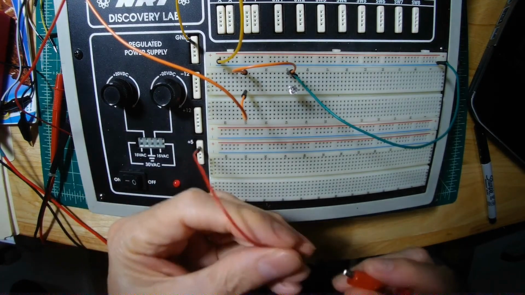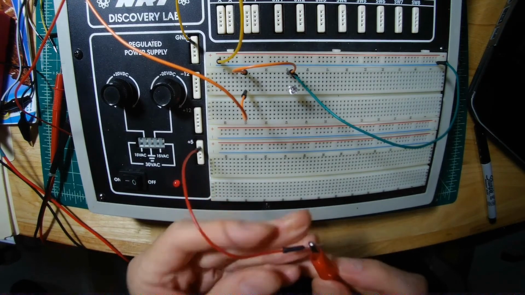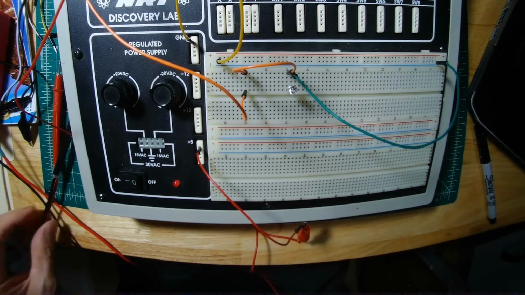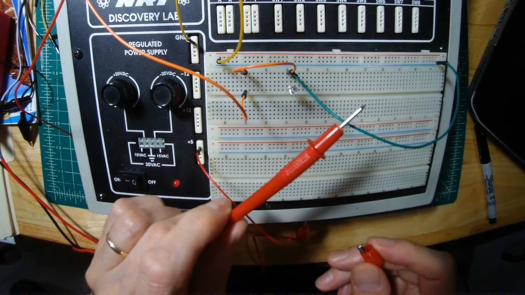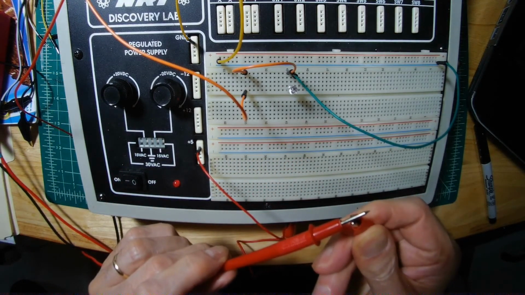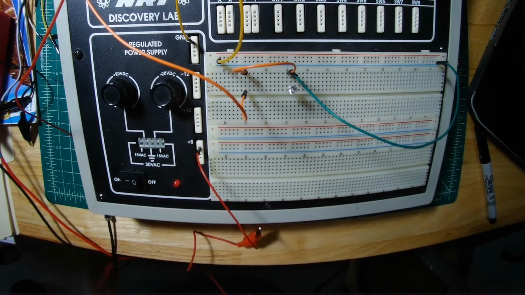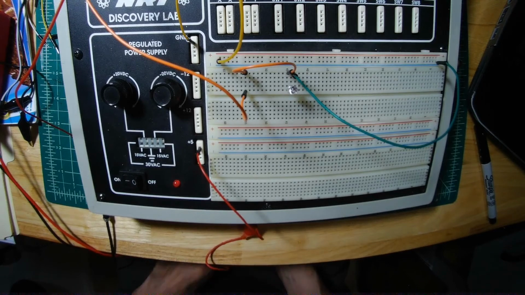So now I'm gonna connect an alligator clip, and this is gonna go to the positive of my meter. Boom, done. I'm gonna let this one hang.